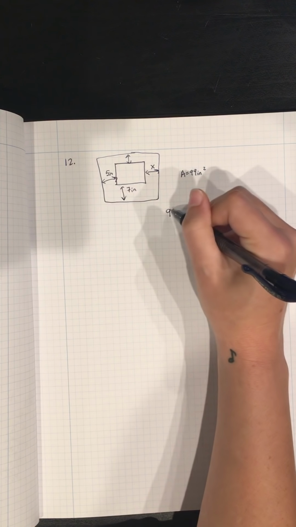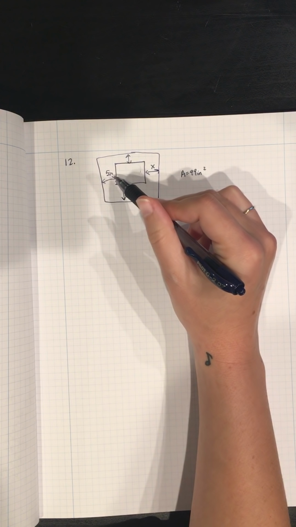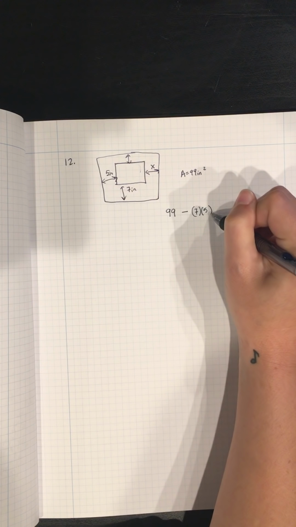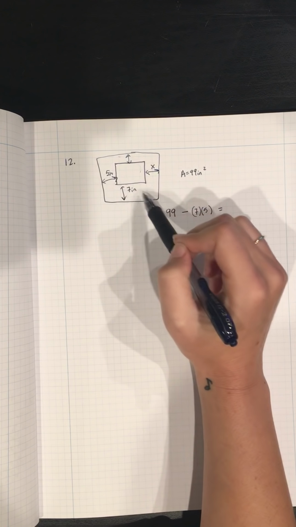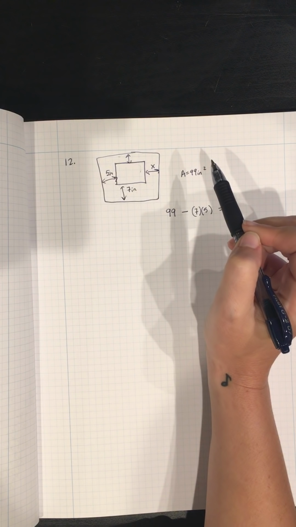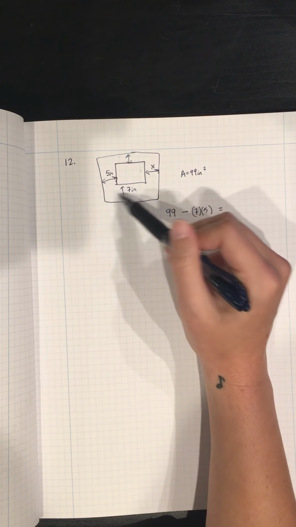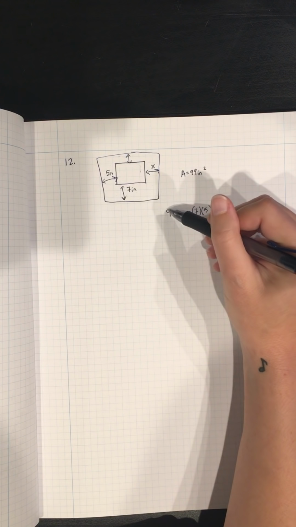So the area of this entire thing is 99. And I know that that area minus the area of this inner picture, which is 7 times 5, is going to give me the area of this out here. Hopefully that makes sense. Actually, I changed my mind.